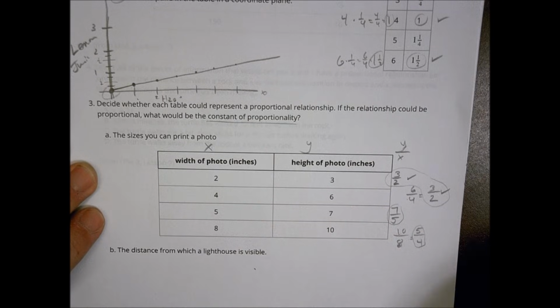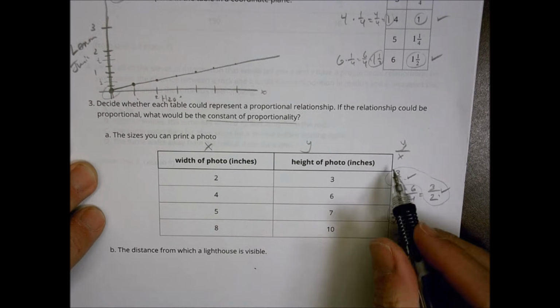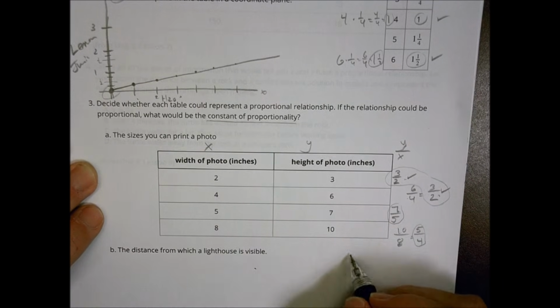To be a proportional relationship, this number needs to be the same for all values. So in this case here, we would say this is not proportional.